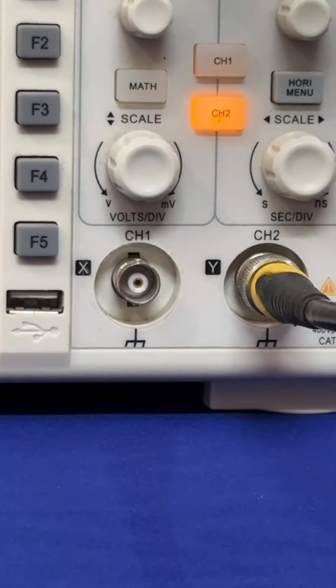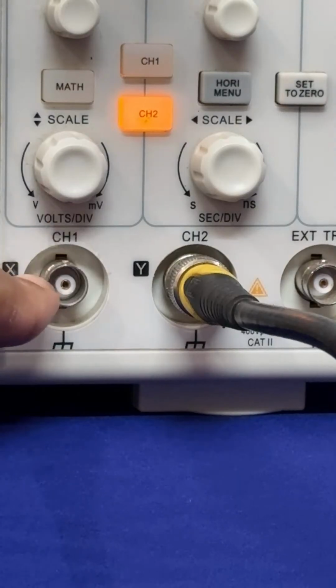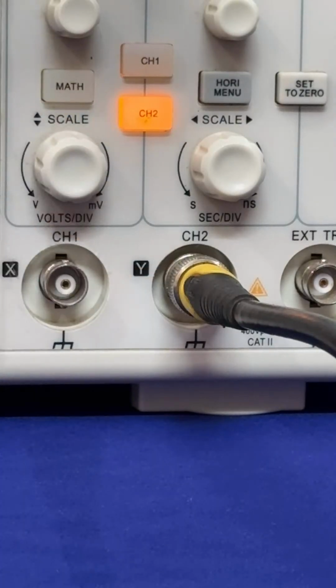And that is why I said this is channel 1 and channel 2. You might also observe there are two input ports, one here and the other is connected. There also we have seen it is written channel 1 and channel 2.